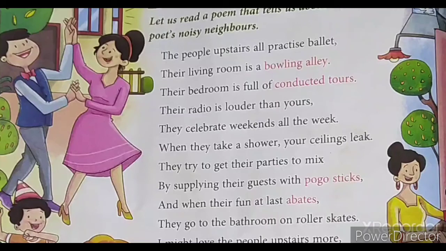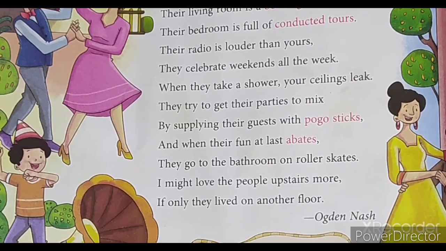When they take a shower, students read with me. When they take a shower, your ceilings leak. They try to get their parties to mix by supplying their guests with pogo sticks. And when their fun at last abates, they go to the bathroom on roller skates.